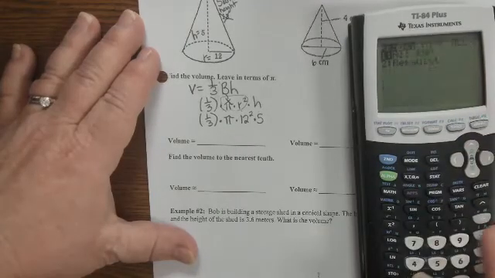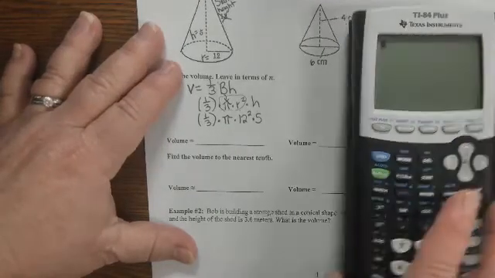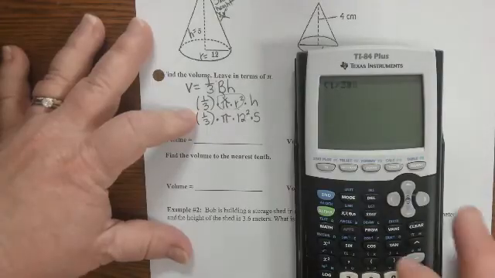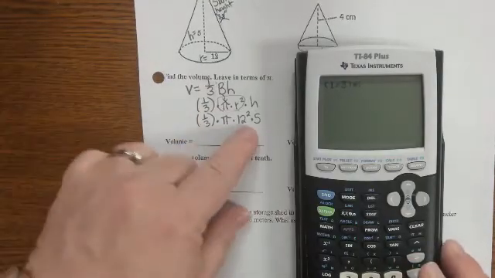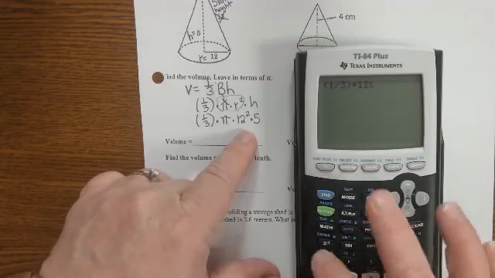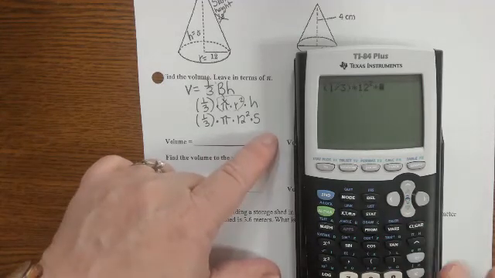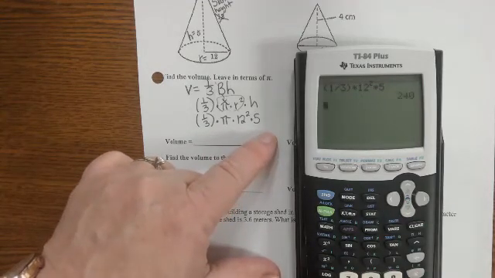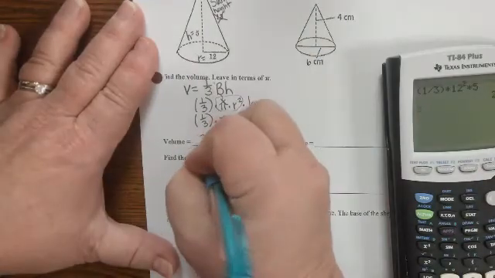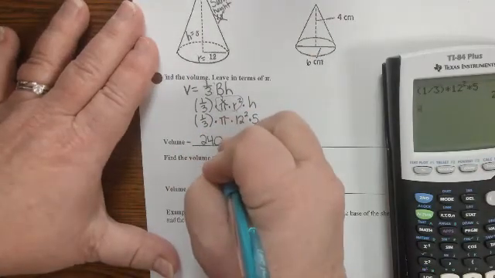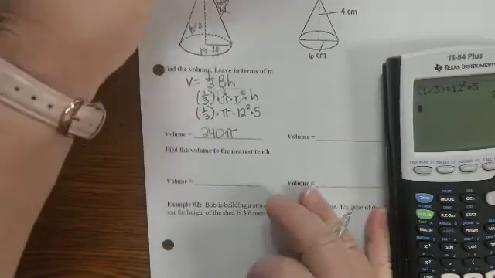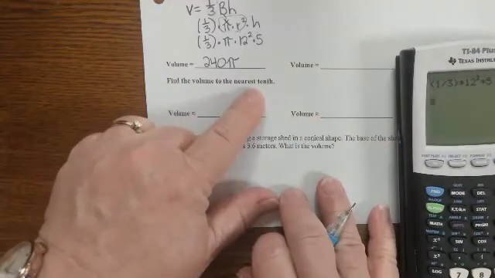And I'm going to clear my calculator real quick. And here we go. Parentheses, 1 divided by 3 parentheses times. I'm going to skip pi, and I'm going to do 12 squared times 5. And I'm going to get 240. So 240, and then I'm just going to write pi next to it. Okay? Then it says find the volume to the nearest tenth.